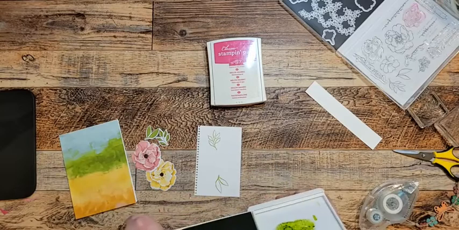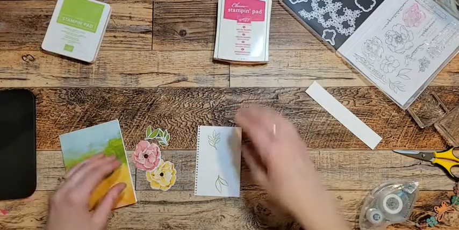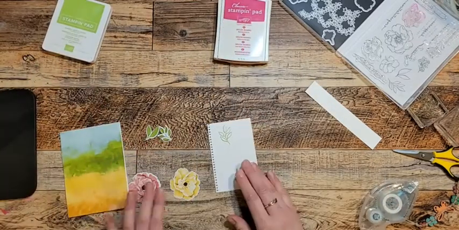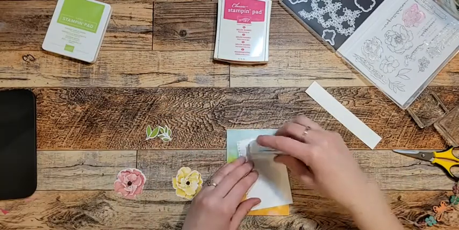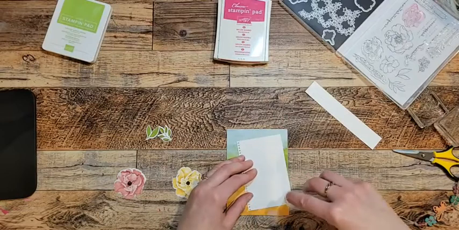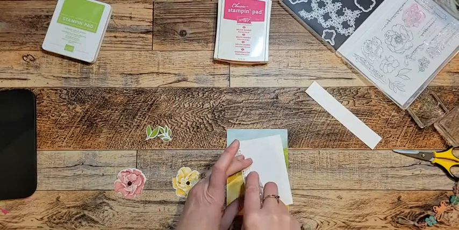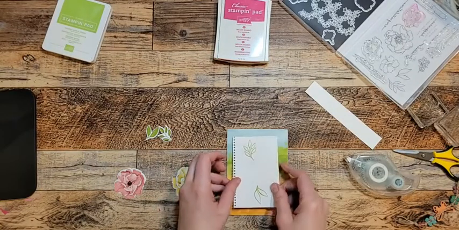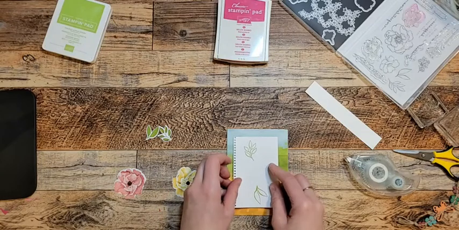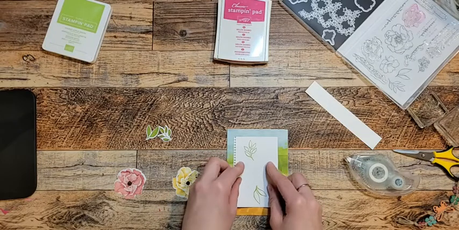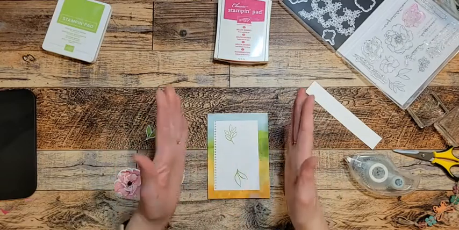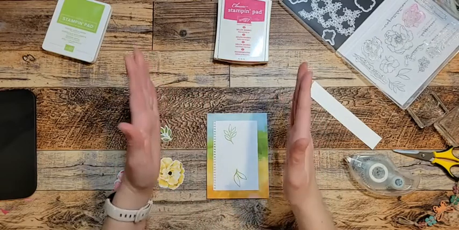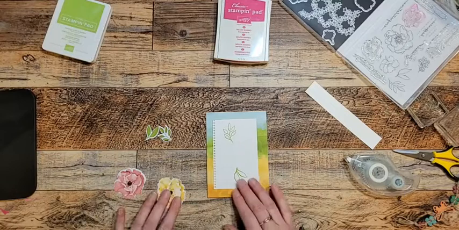I'm going to close that up, and then I will, let's see here. I'm going to adhere this down, I think. And it's off center just a little bit. Something like that. And remember, mine's off a little bit too. Remember, mine's 4 inches instead of 4 1/4, like what's on the catalog itself.